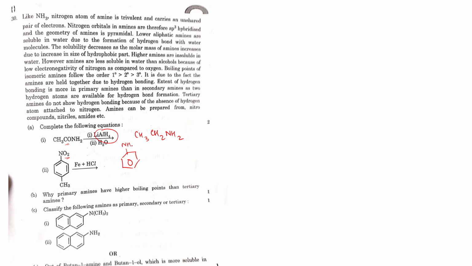So NO2 will get converted to NH2, and this one is CH3. This is called 4-methyl aniline, or this is also called para-toluidine.